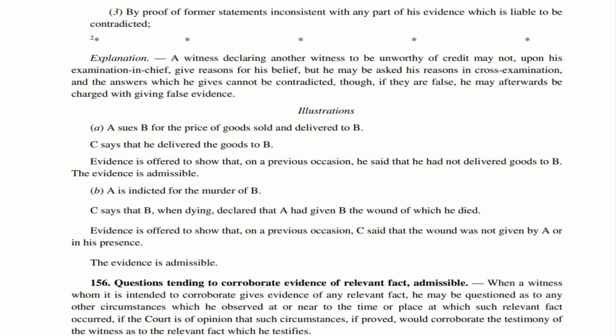Now, let us move to the illustrations that have been provided. These illustrations will give you a very clear idea about this particular section. Illustration A. A has delivered certain goods to B for a particular price. Goods are also delivered. Now, a third party C is coming and saying that he delivered the goods to B. Then evidence is offered to show that on a previous occasion, this particular C said that he has not delivered the goods to B. The evidence is admissible.